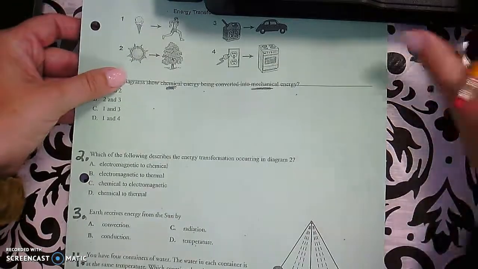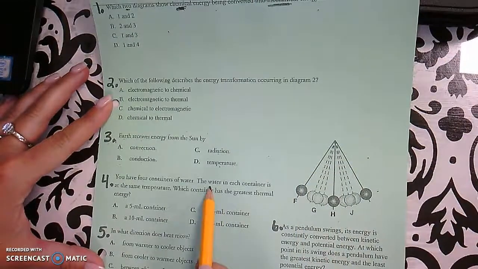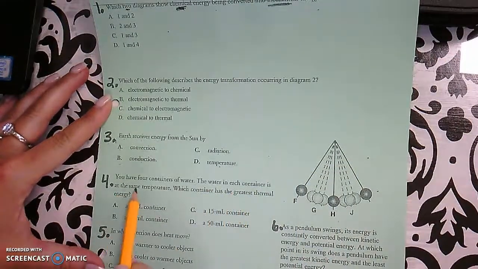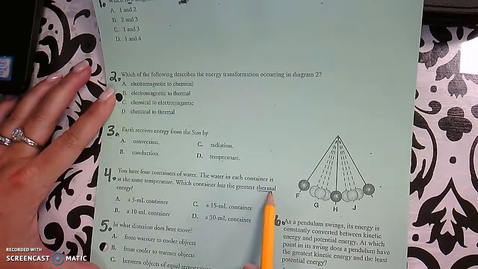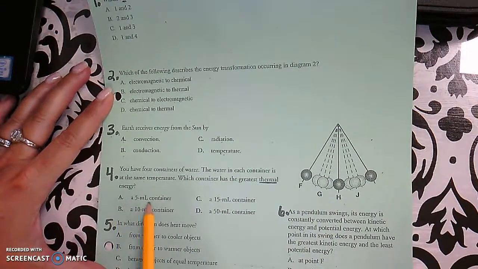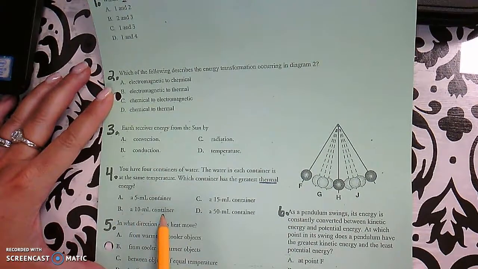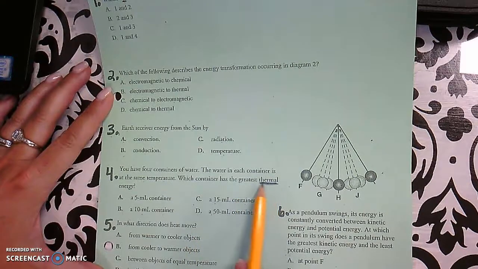Number 4, you have 4 containers of water. The water in each container is at the same temperature. Which container has the greatest thermal energy? A, a 5 milliliter container, B, a 10 milliliter container, C, a 15 milliliter container, or D, a 50 milliliter container. Which one has the greatest thermal energy?